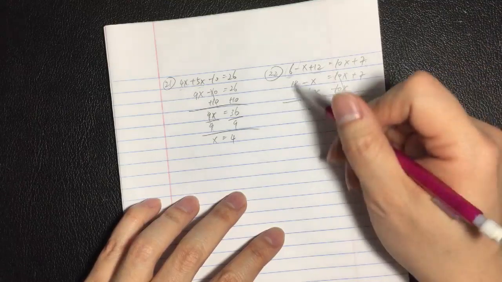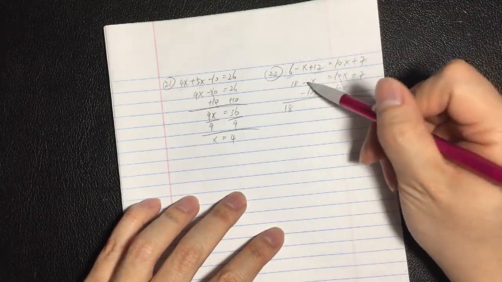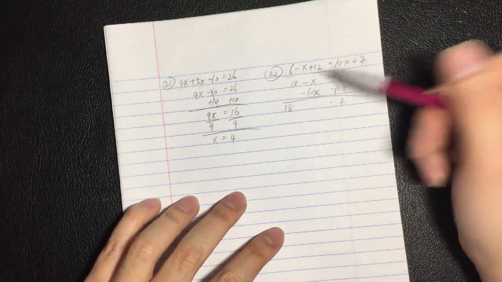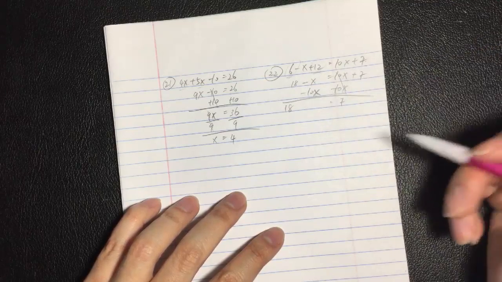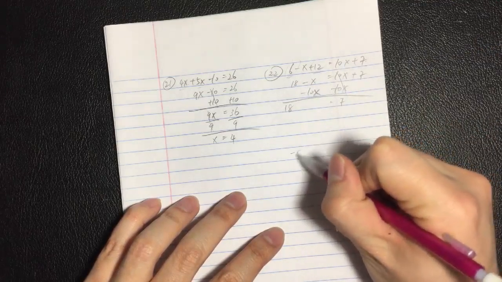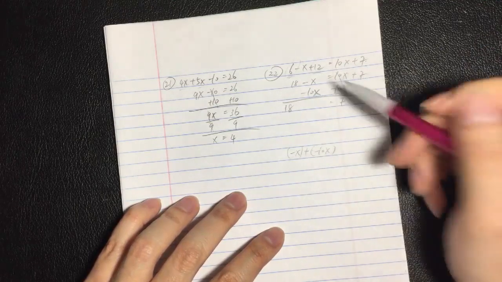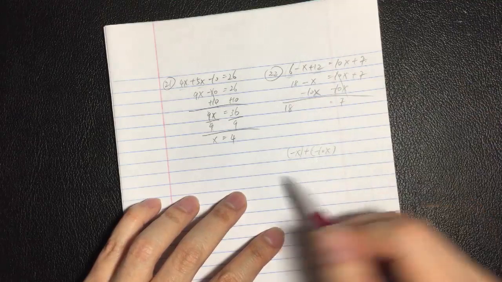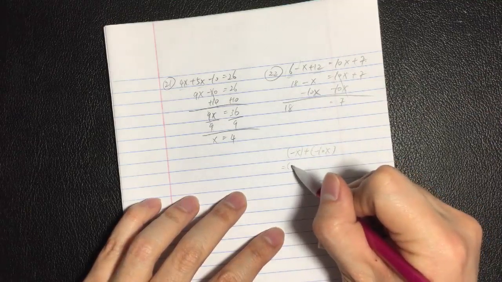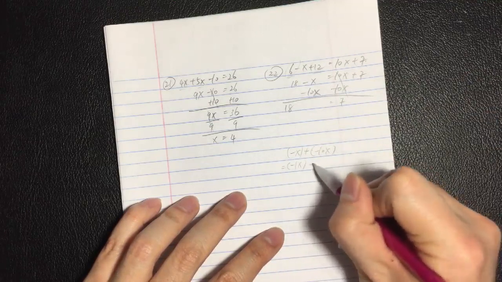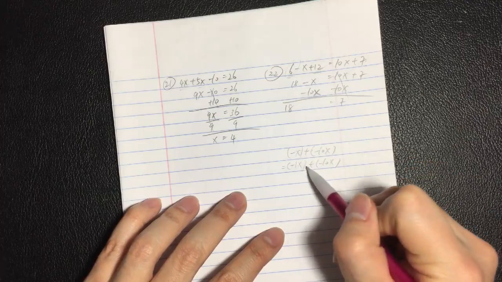On the left side, number 18 stays the same. We have negative x and negative 10x. We try to combine like terms. When combining like terms, follow addition rule. Negative x plus negative 10x. For negative x, if there's no coefficient, we assume the coefficient is 1. So write negative x as negative 1x.